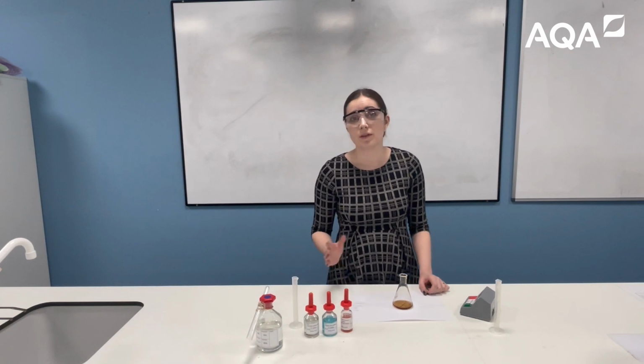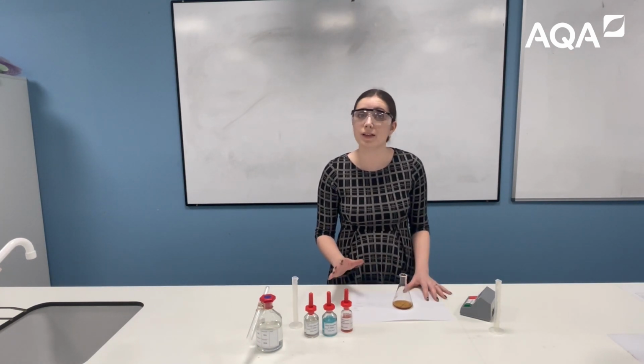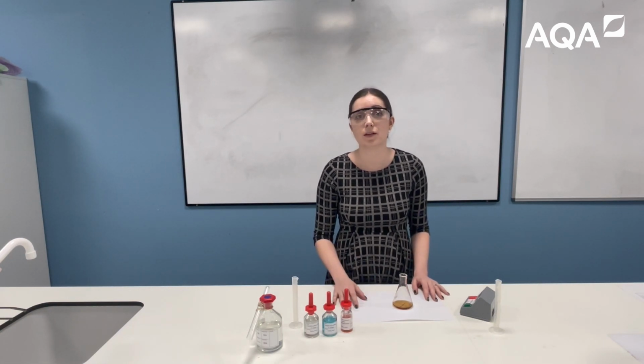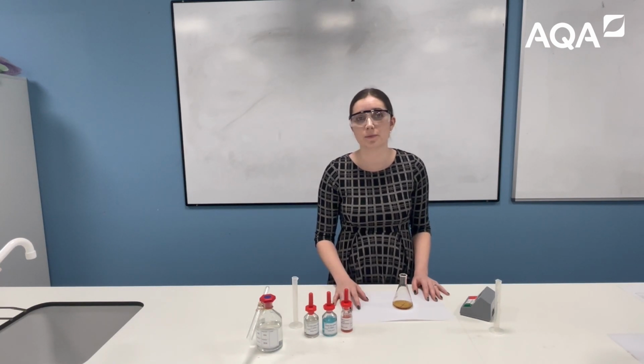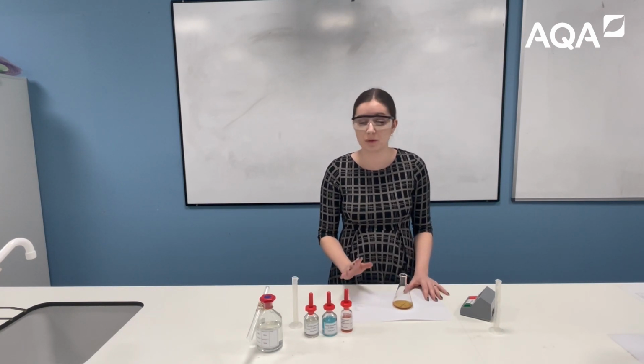And if possible, this practical could also be done linked to a light sensor and a data logger, and we could plot a graph to see the colour change that way and evaluate the slope, which would tell us the rate of the reaction. So lots of open discussion as well as analysis that can be done with this practical.